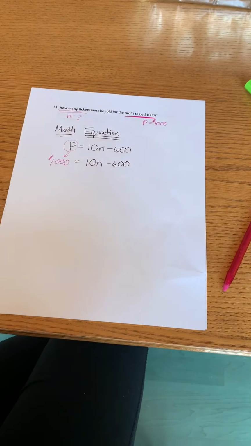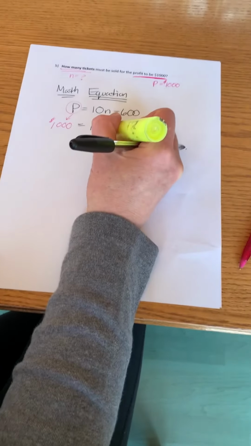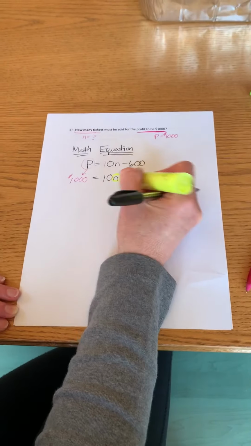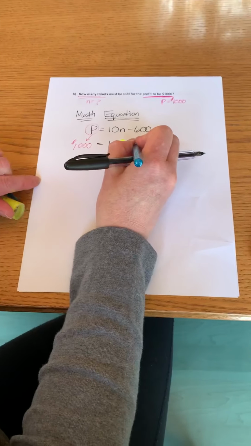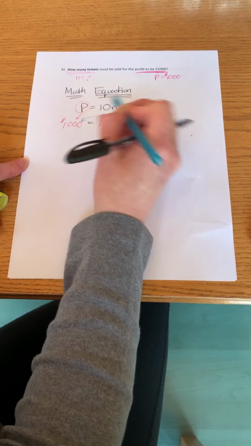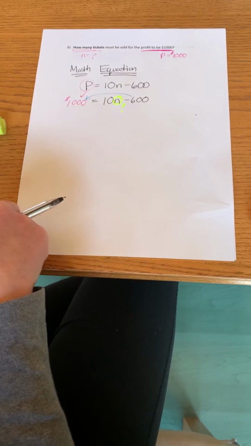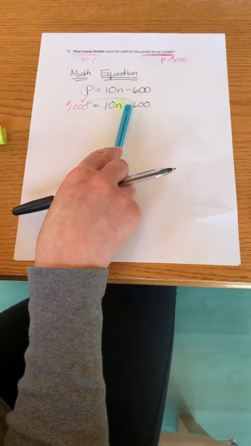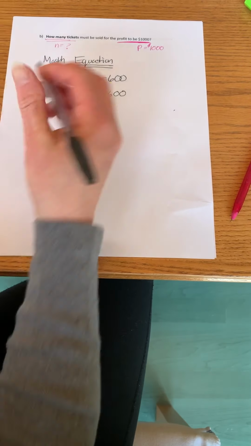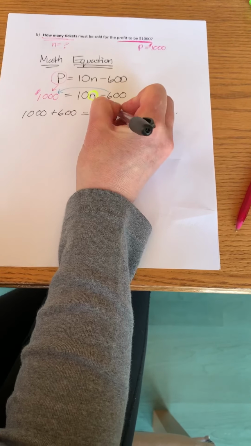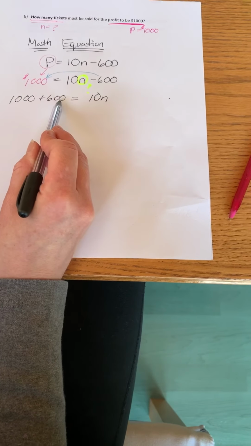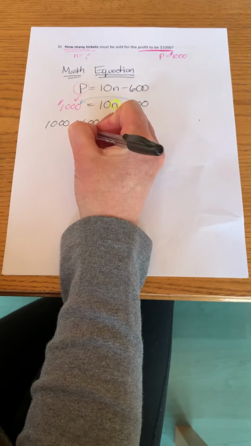Doing it the math way, we could actually solve this equation. This is solving equations. We're trying to find N, which means we want to get N by itself. So we have to get rid of this minus 600. We're going to move it over, but when we move it over, remember, it has to change sign. It was minus 600, now it's going to become plus 600. So now we have 1,000 plus 600 equals 10N. Well, 1,000 plus 600 is 1,600.